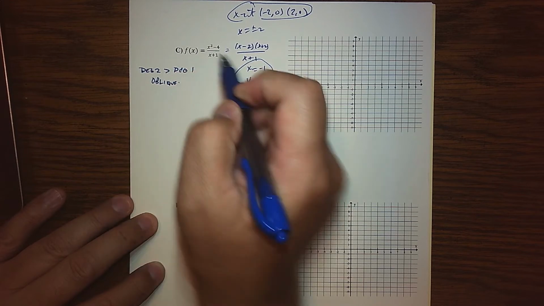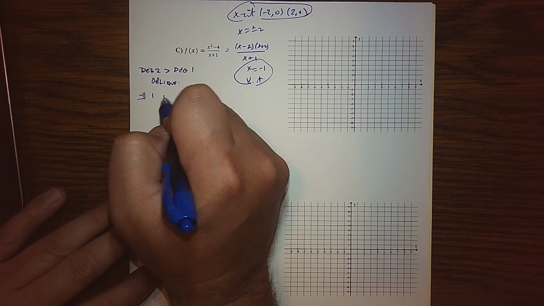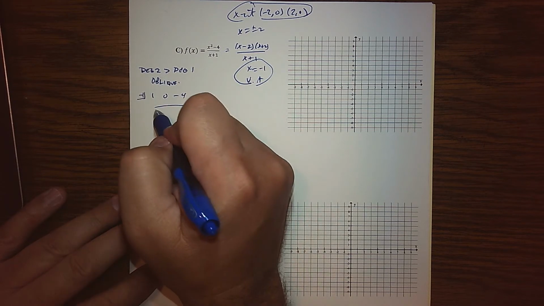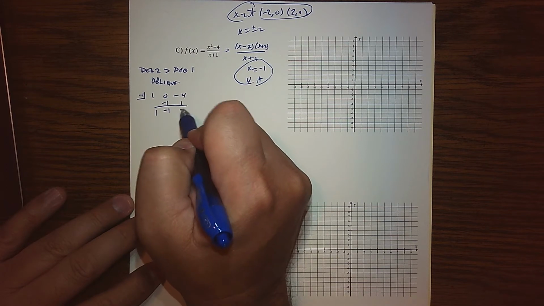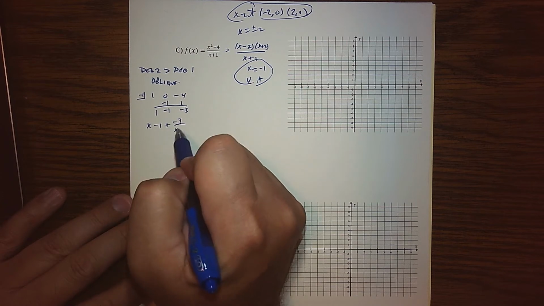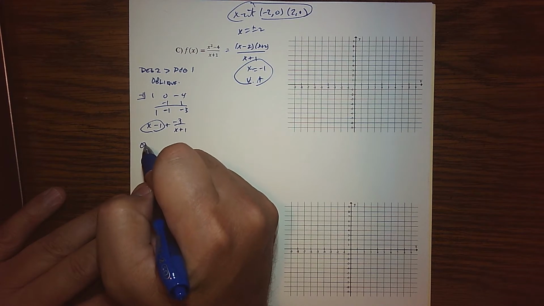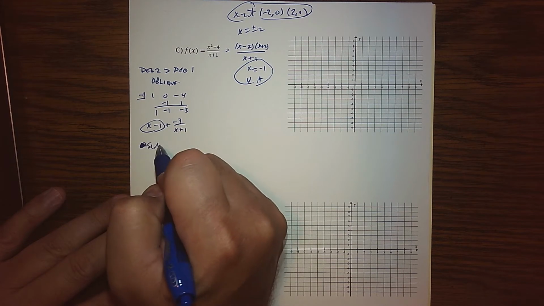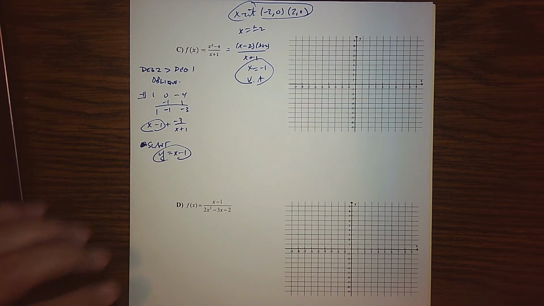We've done this one before, but I'll do it again. So we have to do the long division, which can be done with synthetic. And so when we start bringing some stuff down, we get basically x minus 1 plus negative 3 all over x plus 1. So there is your oblique asymptote. It's actually a slant one. It's the line y equals x minus 1. So there is basically our end behavior.